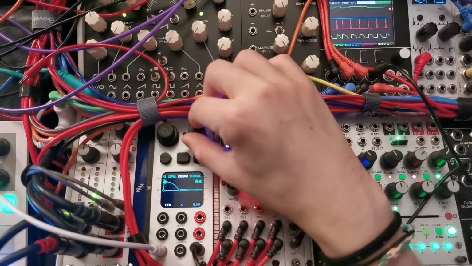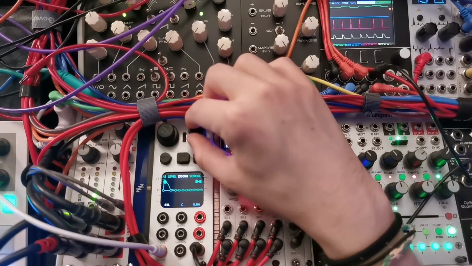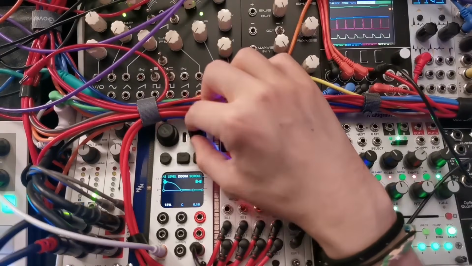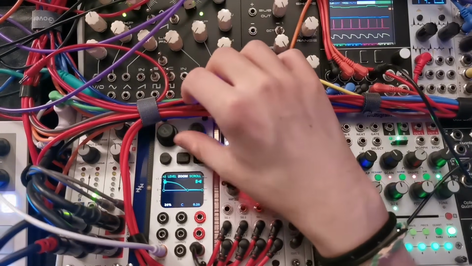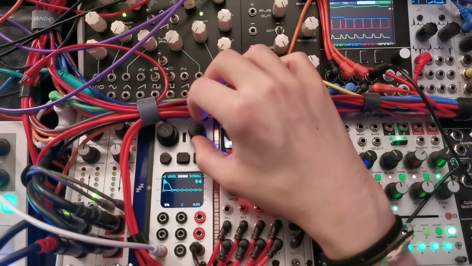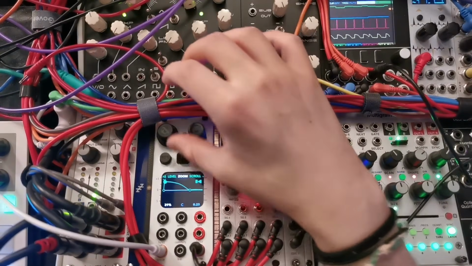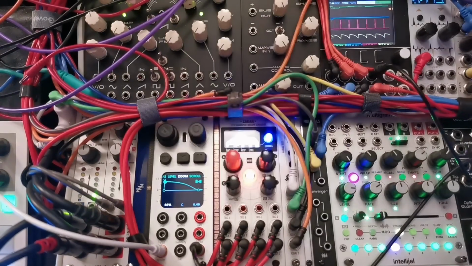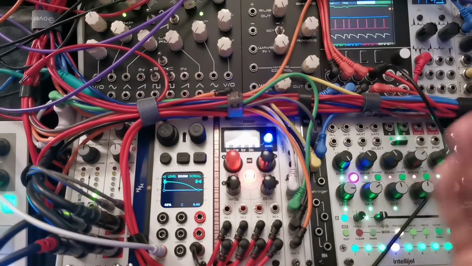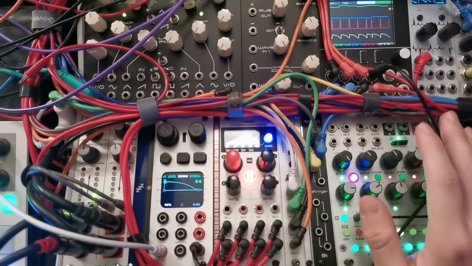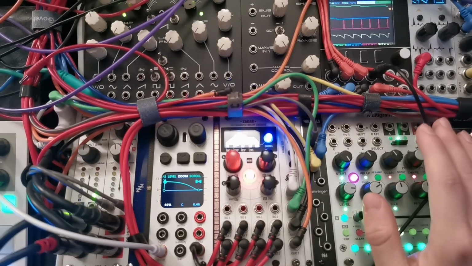So obviously really nice when you want to dial in some really precise envelope shape, with really precise control. And I guess when the expander is here, this is just perfect for this kind of lead envelope, to get it really tight, really on point.